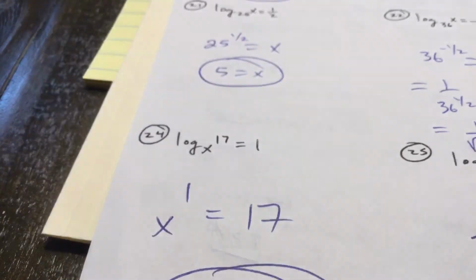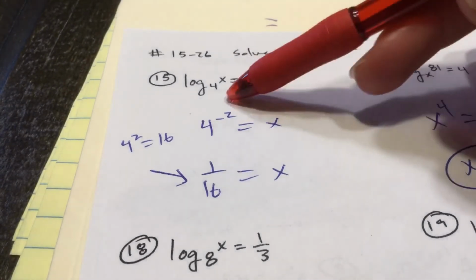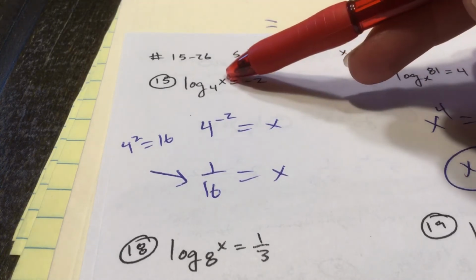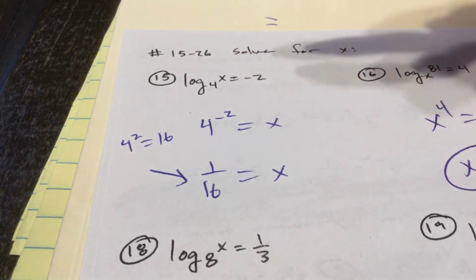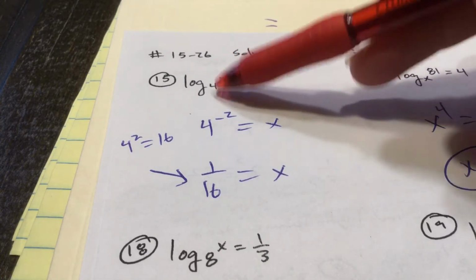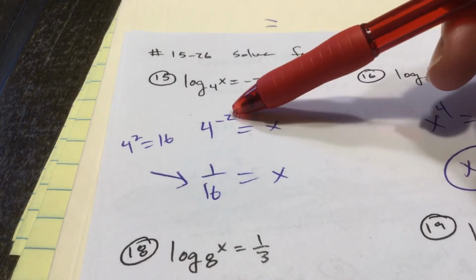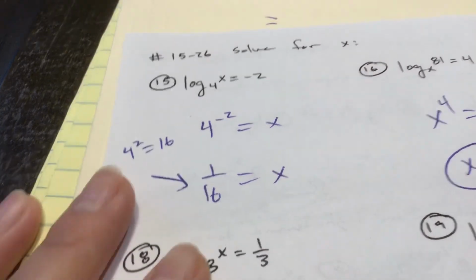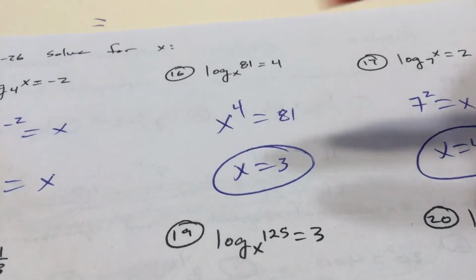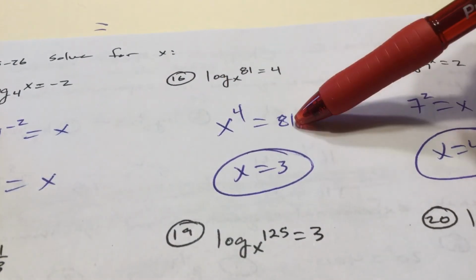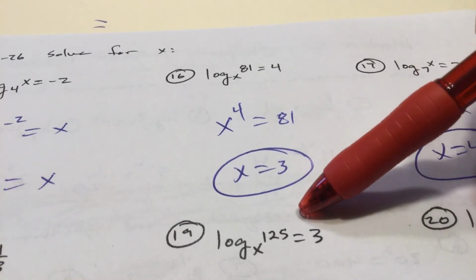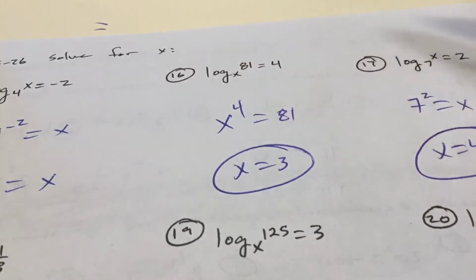All right, 25 through 26. 4 to the negative second equals x. Write all of these, if you can, in exponential form. 4 to the negative second is x. If 4 squared is 16, 4 to the negative 2 is 1/16. This next one here, 4 to what power gives you 81? It'd be 3. Another answer is -3, but you can never have a negative base.